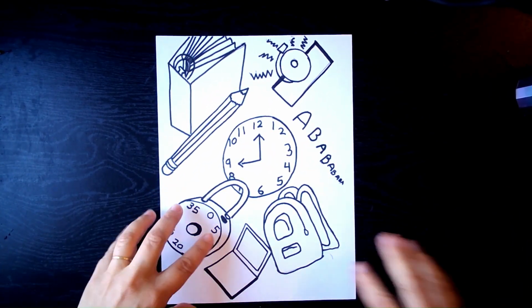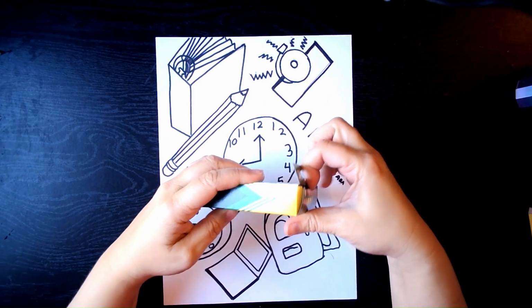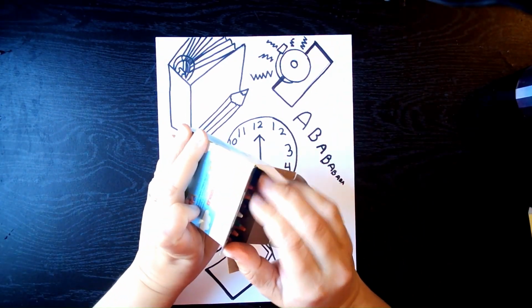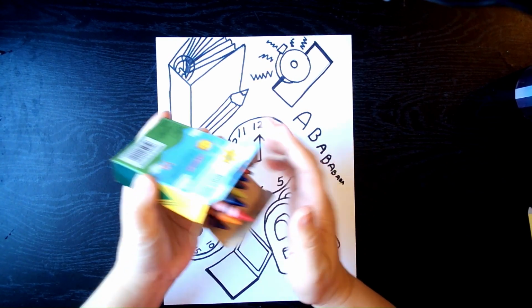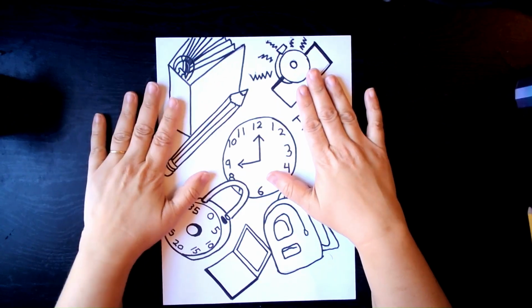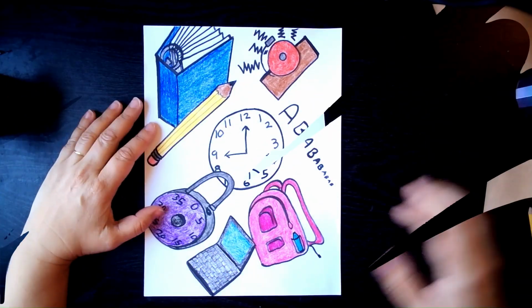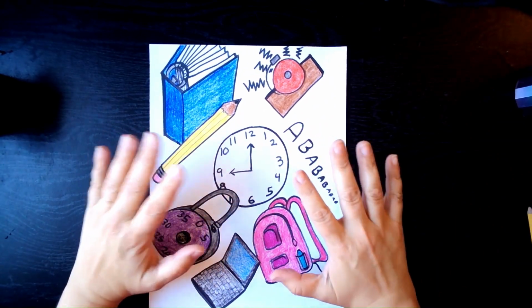Once this is finished, you're going to use crayons and you're going to color it in. Be sure you color in neatly and completely. All right, I'm going to start coloring this in, and I'll show you when I'm done. All right, so this is the finished colored in.